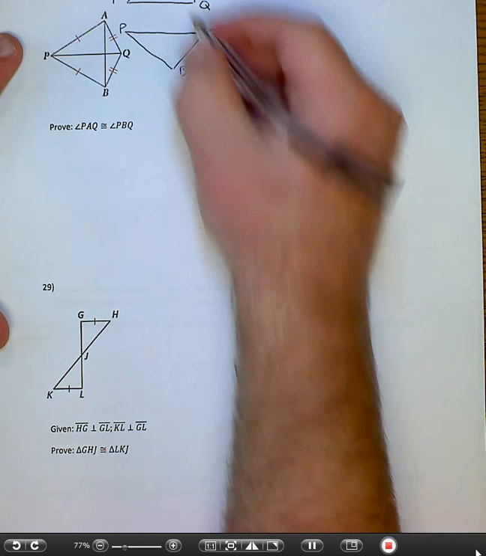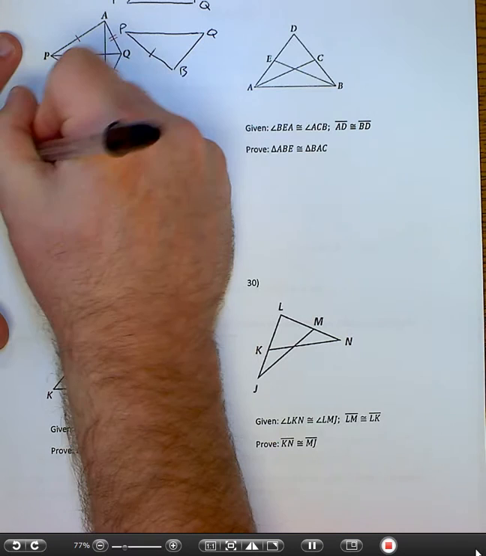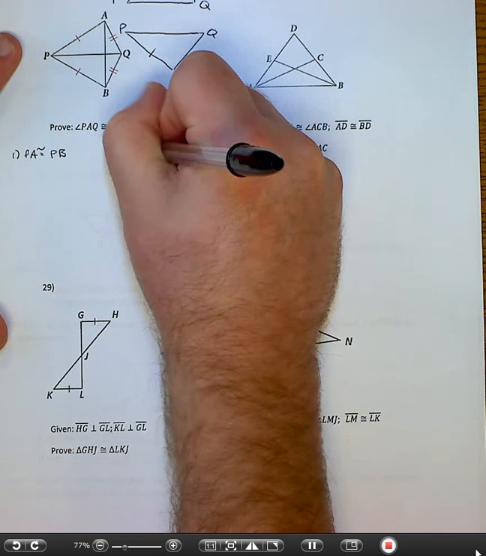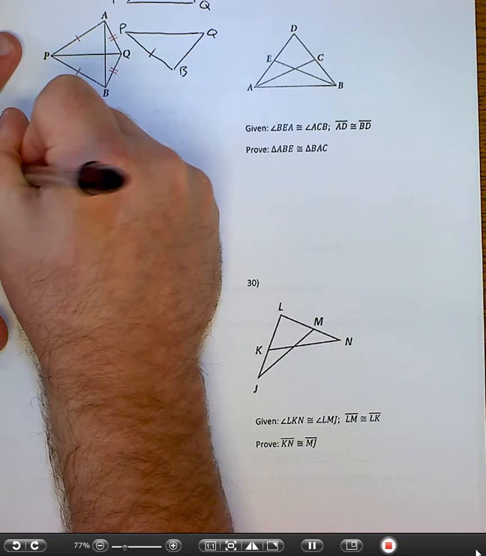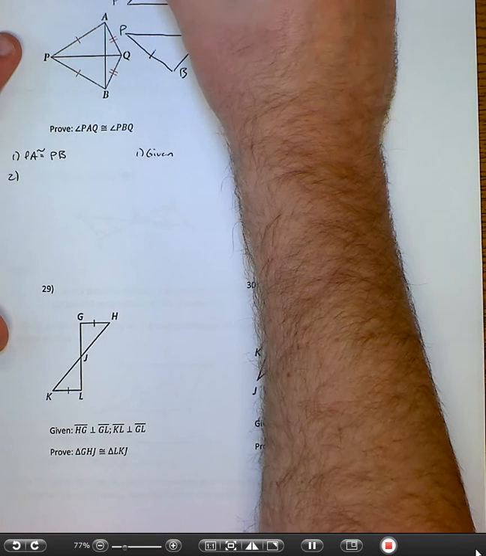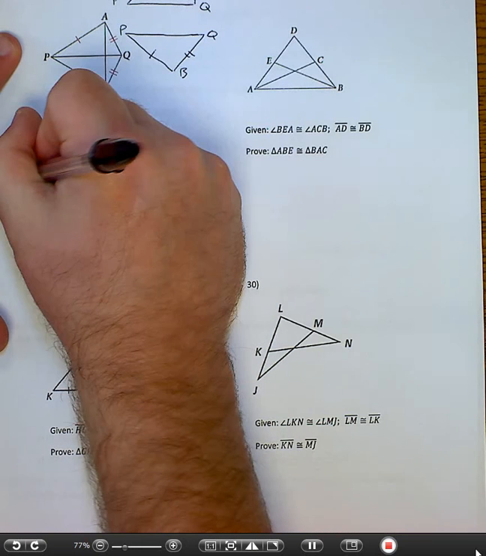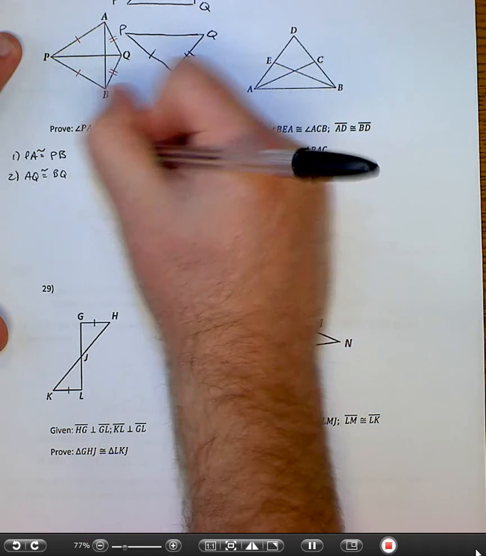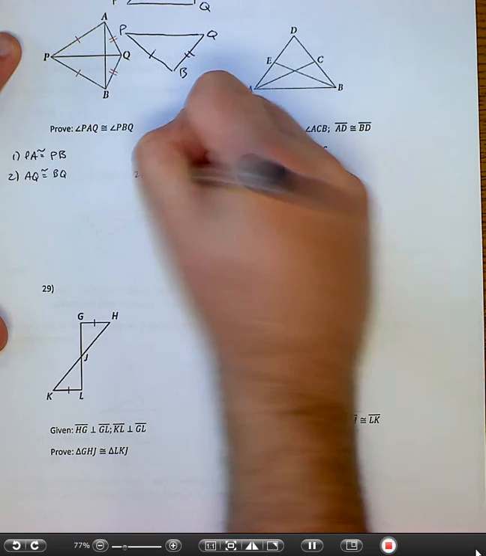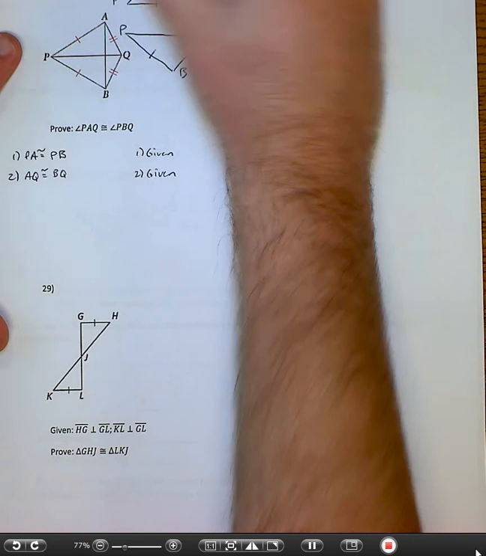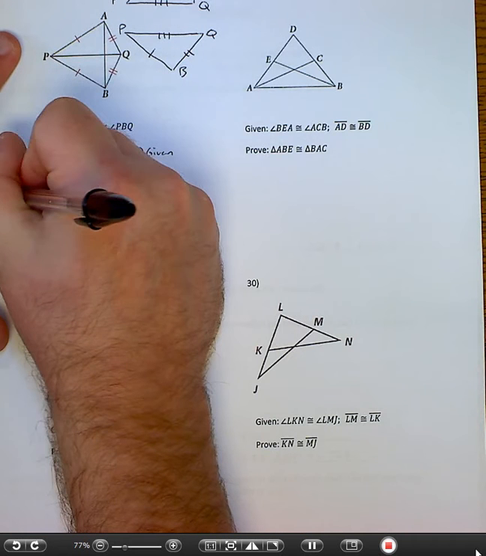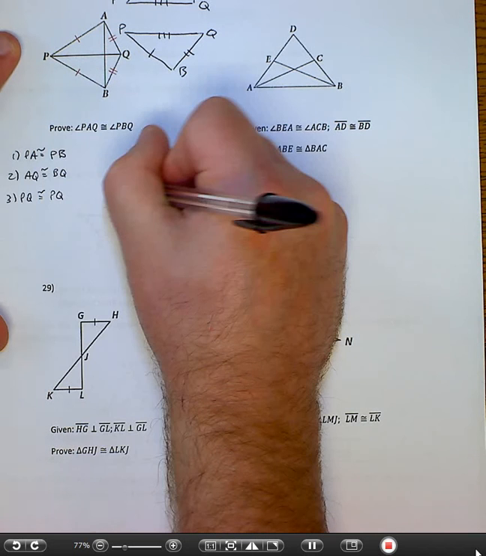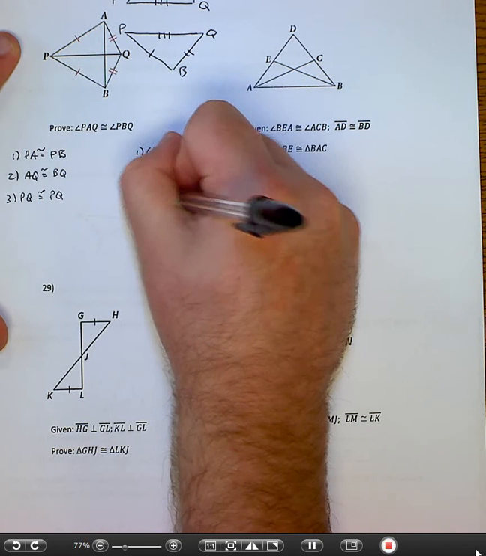So PB is congruent to PA. I'm going to mark that down. PA is congruent to PB. That's given. AQ is congruent to BQ. That's given. But then PQ is congruent to itself, right? And that's the reflexive property.